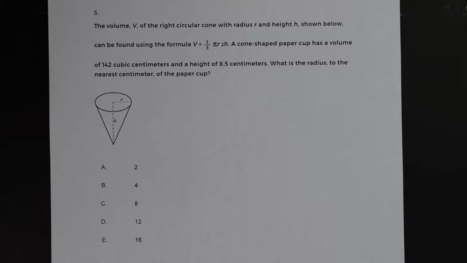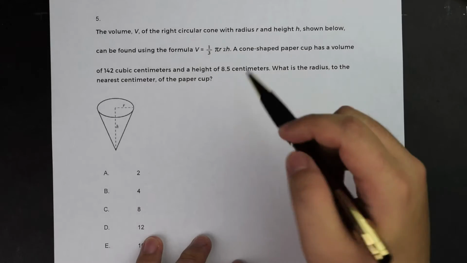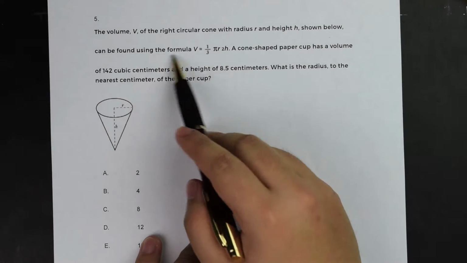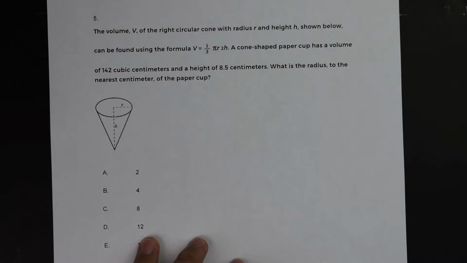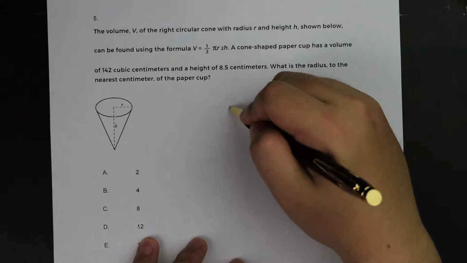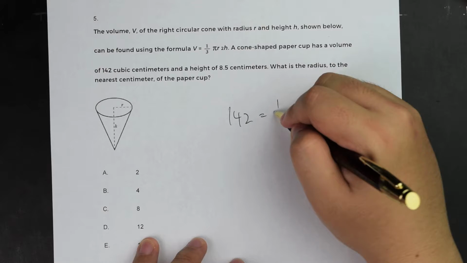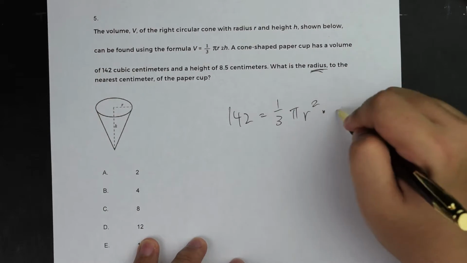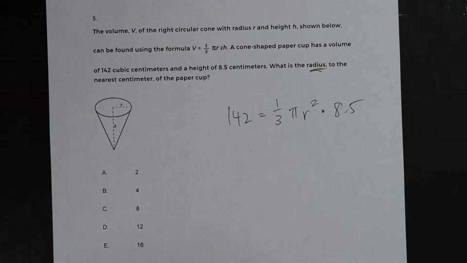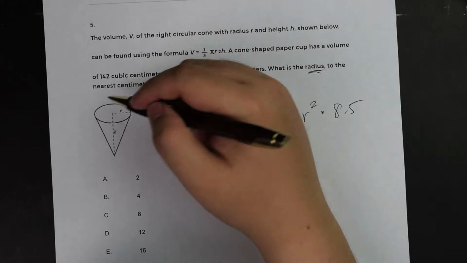So for number 5, I'm going to move this paper out of the way. I'm going to go ahead and get started. So number 5, volume. Okay. Height. Okay. What's the radius? Okay, we're looking for radius times 8.5. Here's the nearest centimeter.